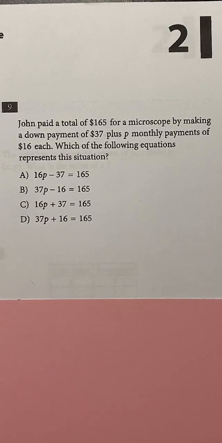So, what's John doing? John paid a total of $165 for a microscope by making a down payment of $37 plus P monthly payments of $16 each. Which of the following equations represents this situation? Is it A? Is it B? Is it C? Or is it D?